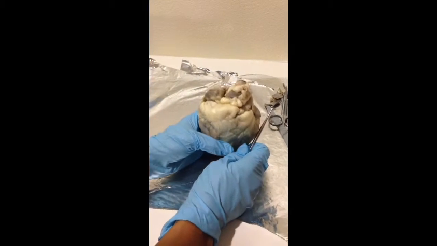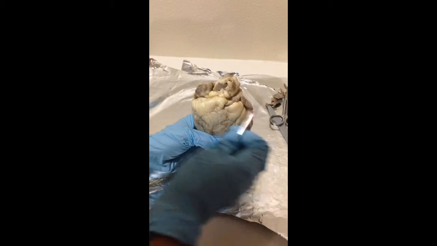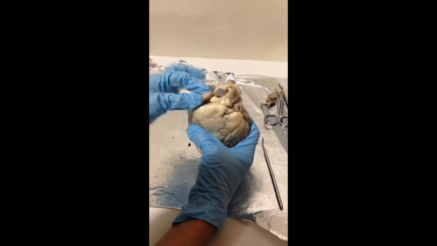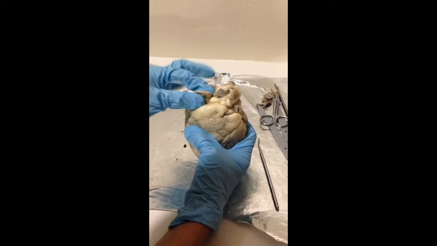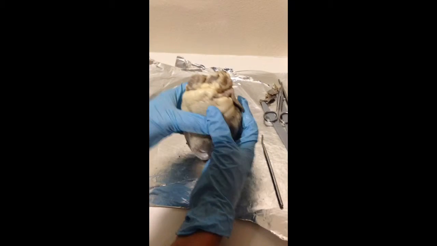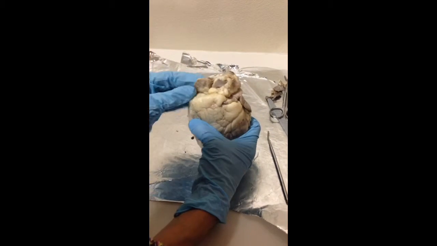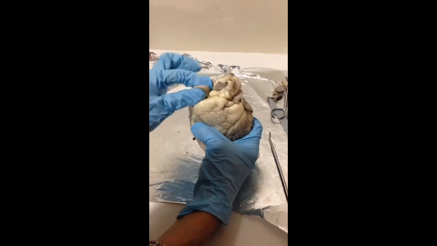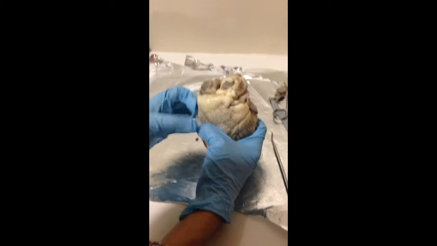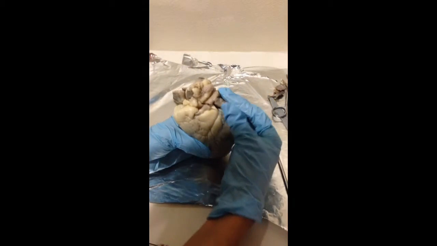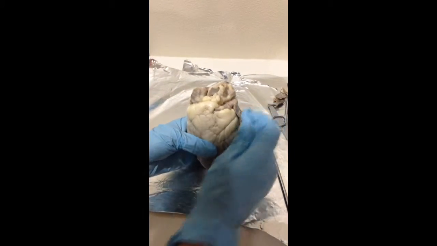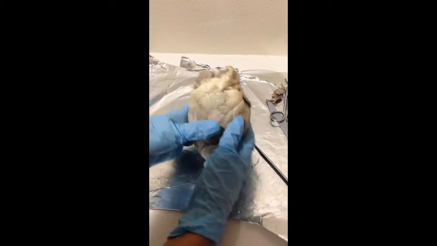The right and left ventricles are these flaps here. So this is the right auricle. I'm sorry, not ventricle. This is the right auricle, and this is the left auricle. And they are both used to collect blood. The right auricle collects deoxygenated blood from the bloodstream and brings it into the right ventricle. And the left auricle collects oxygen-rich blood and sends it into the left ventricle.